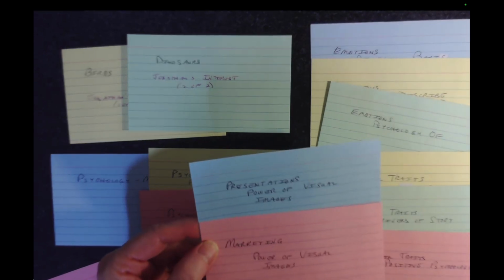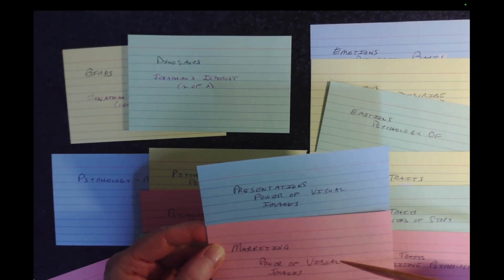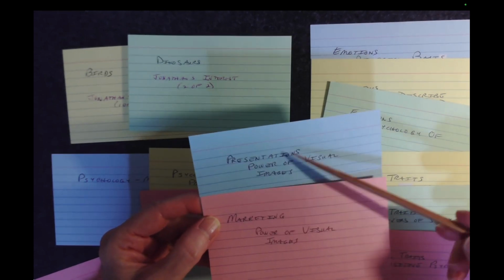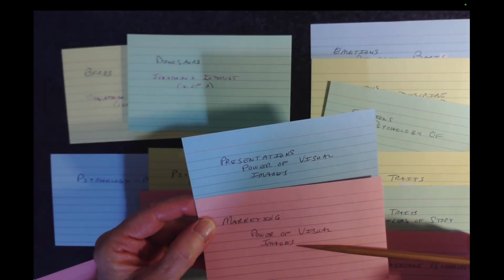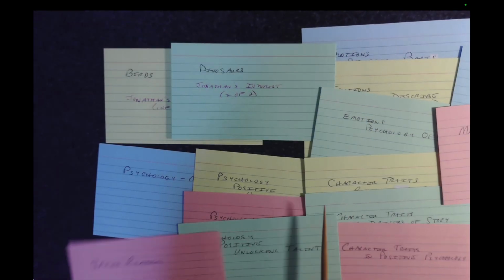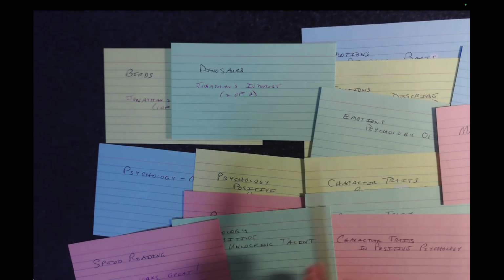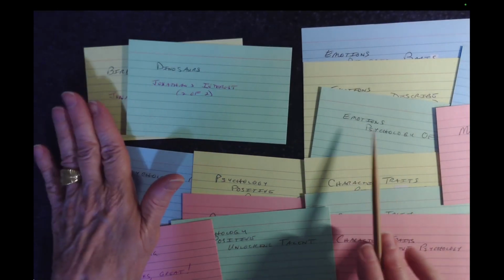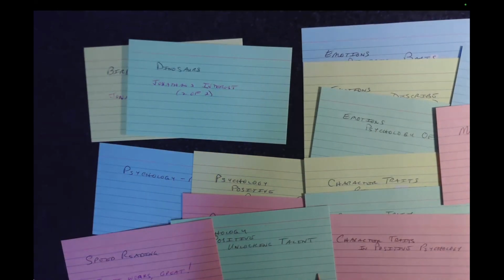Well, what would I want to do? Maybe I would want to make visual images a category and make marketing and presentations a subcategory of that. I'm not so sure. What I'd like you to know by this is that it doesn't specifically answer your questions for you, in the sense that it doesn't automatically give you your categories. You still have to make some decisions, but it makes it way easier. Let's see if we can figure this out.